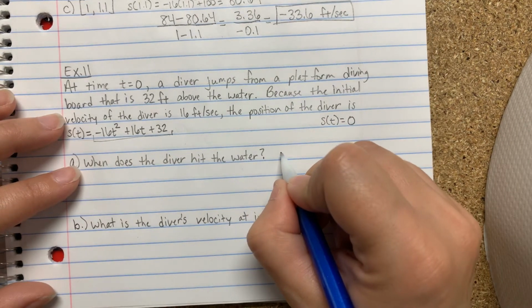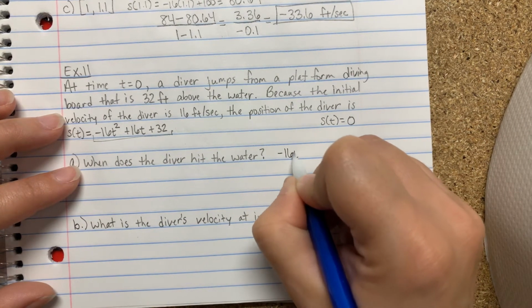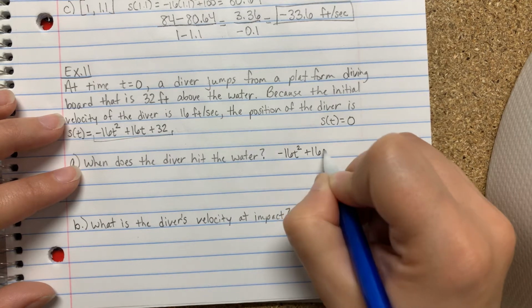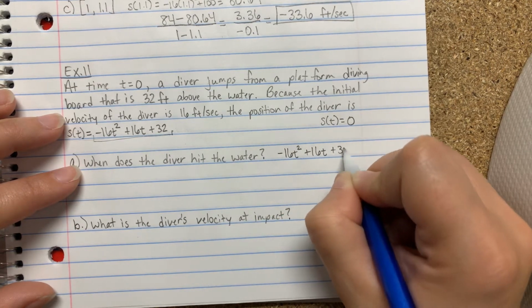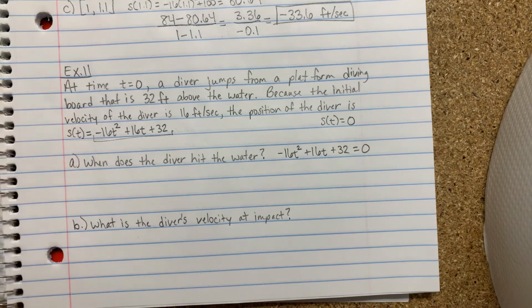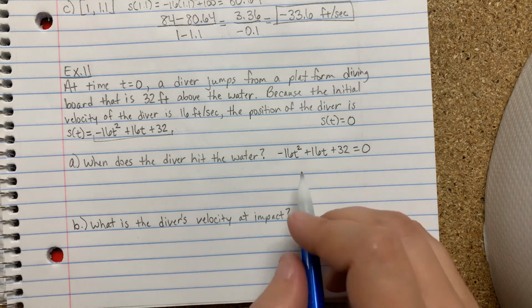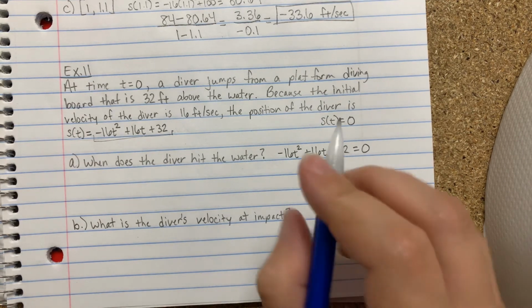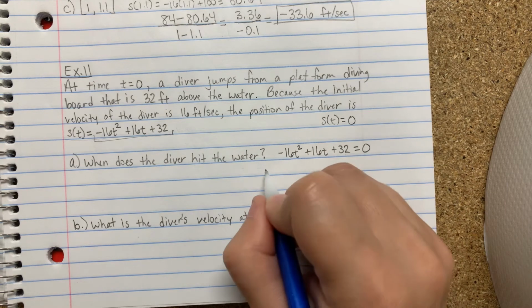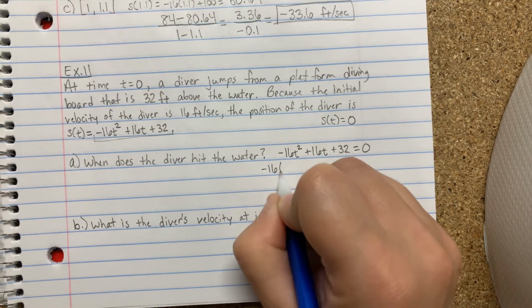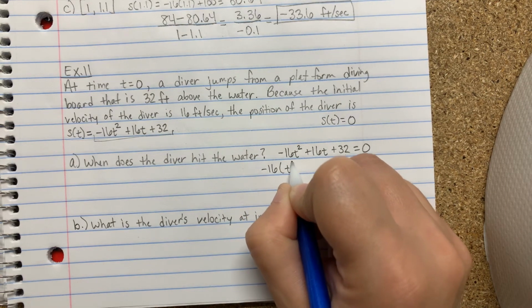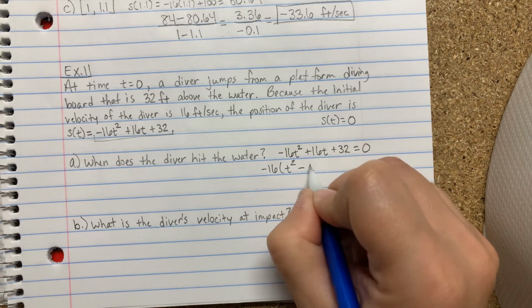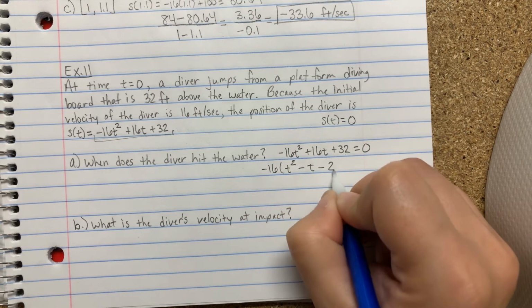So this is just like a quadratic equation, right? When does that equal 0? Let's see if we can factor it, that would be the easiest thing. First thing I would do is get rid of these 16s, and I'm going to divide out a negative 16. So that gives me t squared minus t minus 2.